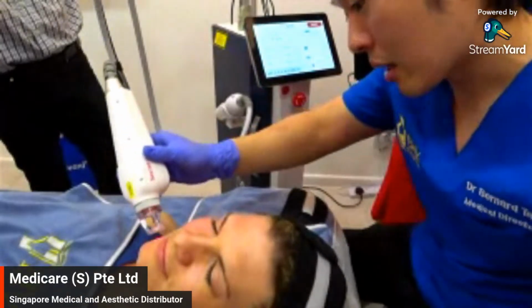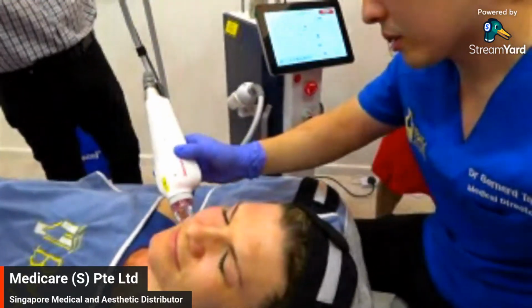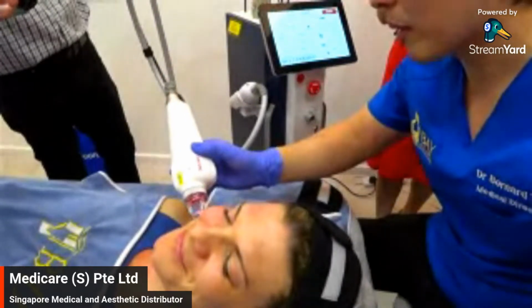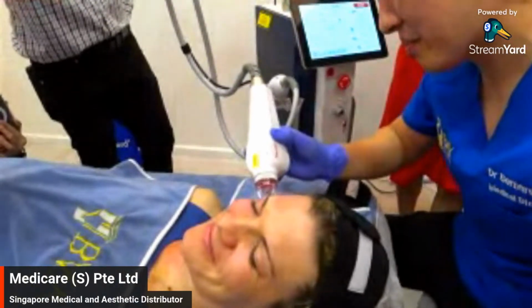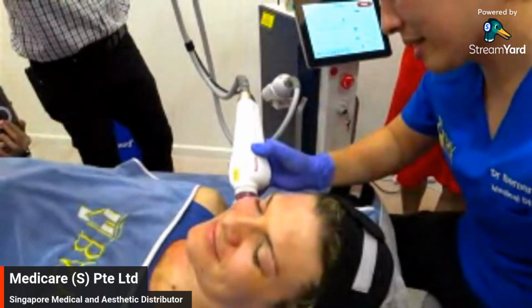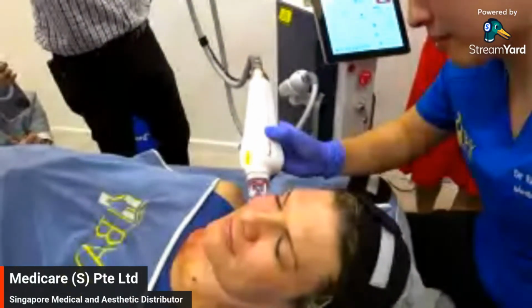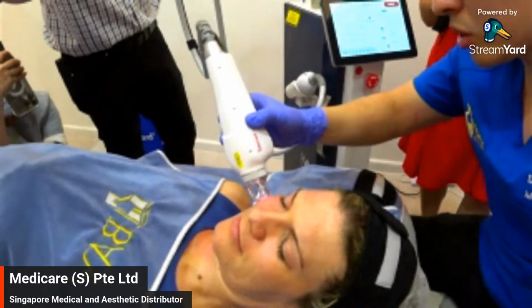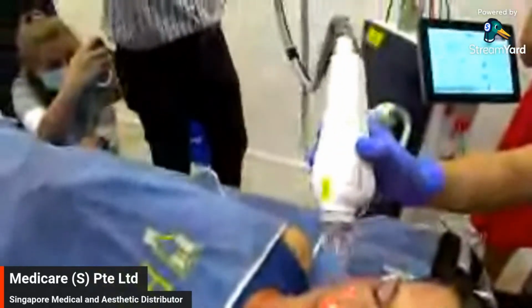So how did that feel? Just a little bit sharp. It's a little bit uncomfortable, but collagen doesn't come with no pain. So for the laser, I don't treat around the eye because it's a laser.